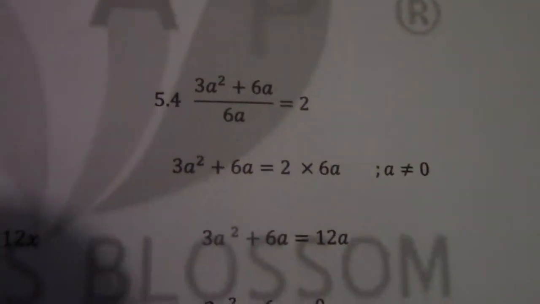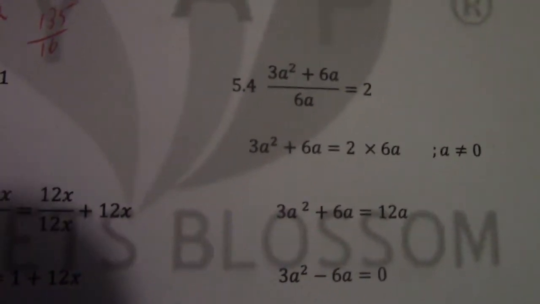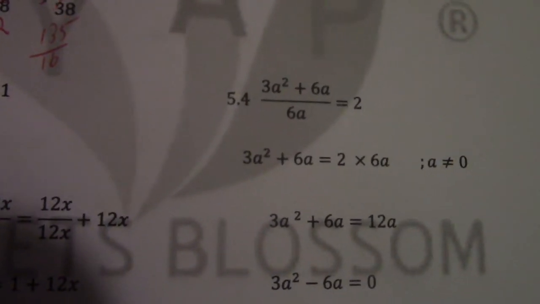Right, hope you understand. This will always be in an exam. Right, continue practicing, never give up.